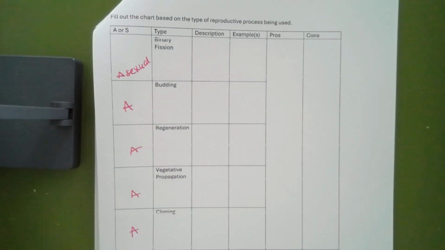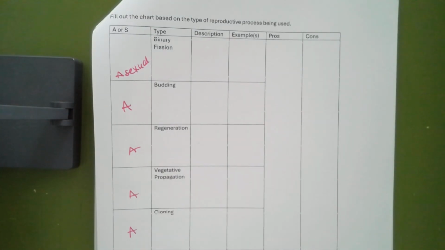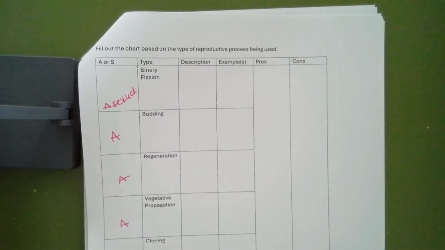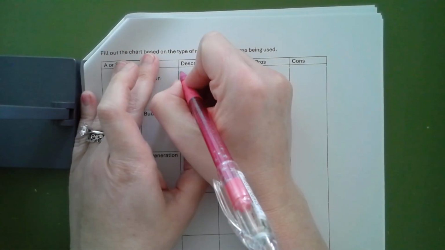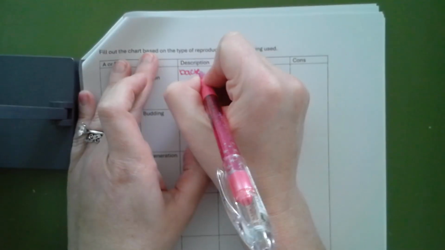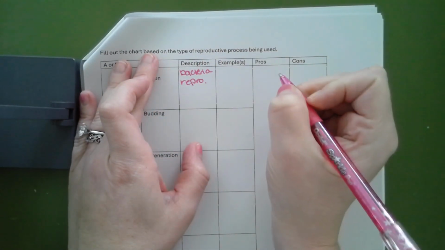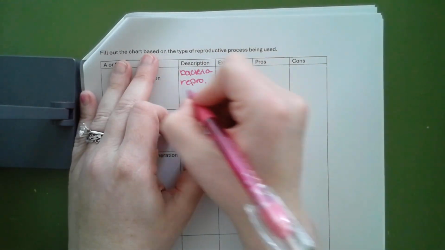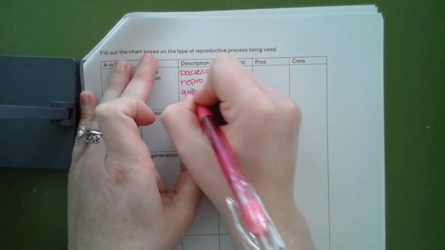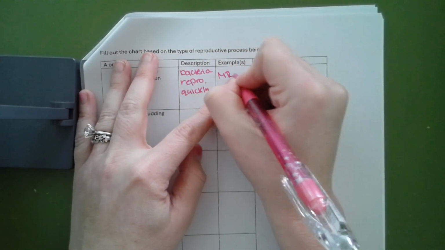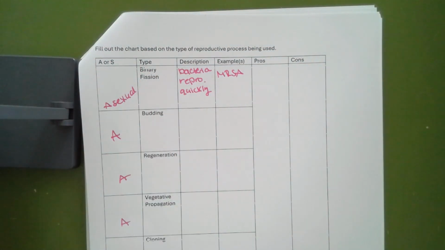All right, what's a description for binary fission? Who does it, I guess, is a good question. The bacteria. Bacteria reproduce slowly or quickly? Very quickly. So quick it can kill you. What's an example? Yes, MRSA.